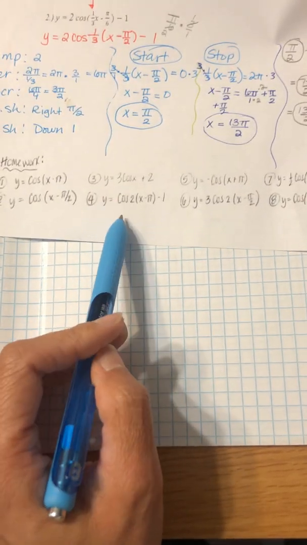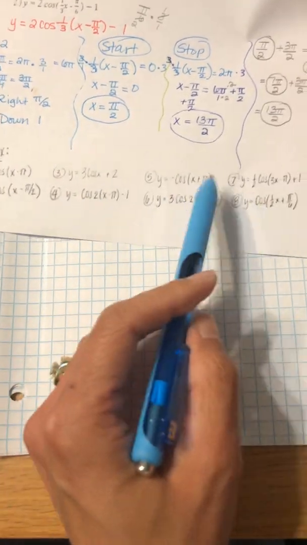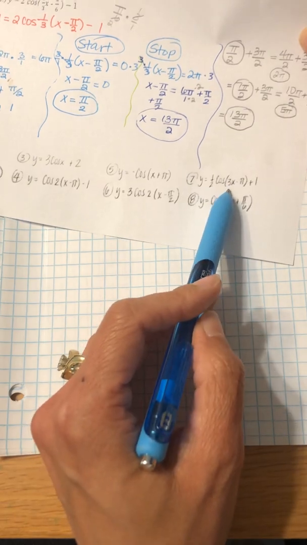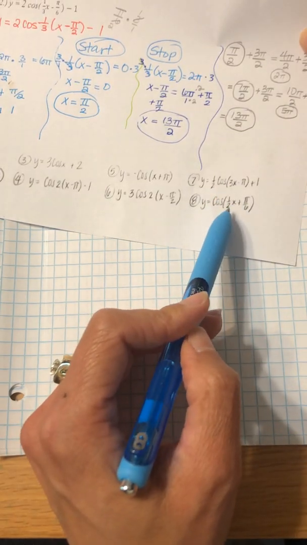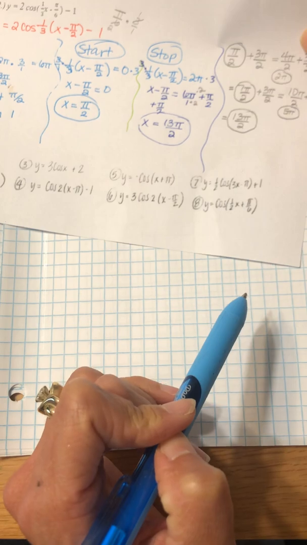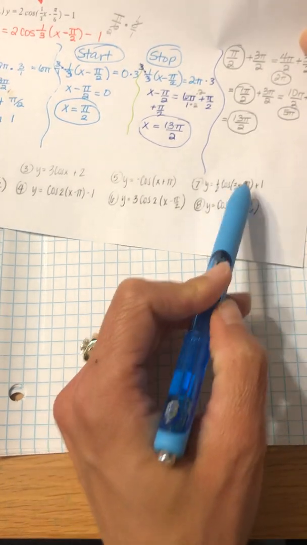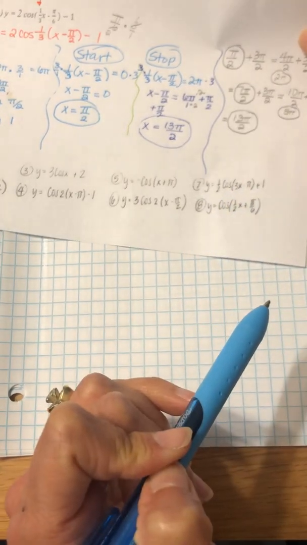You have to make your list. These two, 7 and 8, you're going to need to factor out that 3, and here you'll have to factor out that 1/2 before you make your list. And because your phase shift is hidden in there, you have to see what it is.